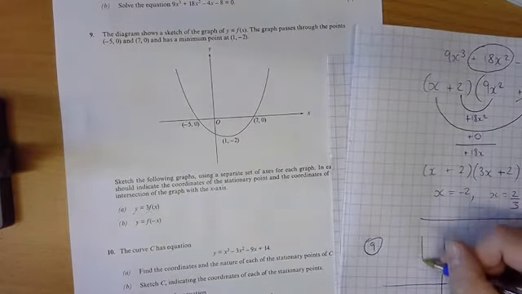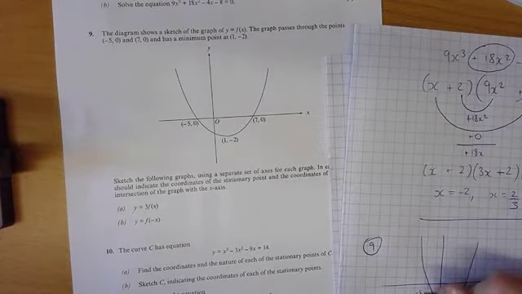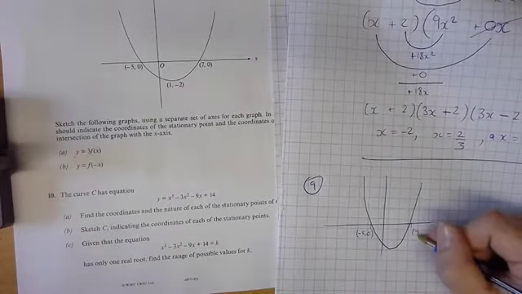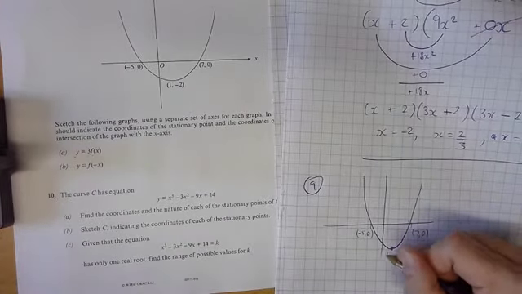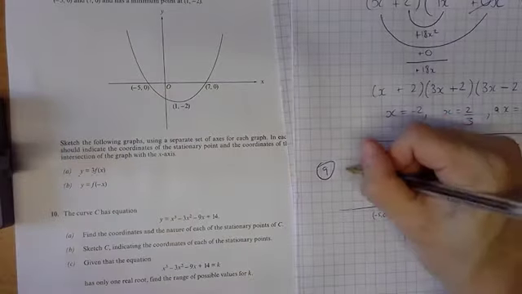So what that'll do is it'll sort of elongate the graph, going through exactly the same coordinates as it did before on the x-axis, minus 5, 0 and 7, 0. But this new minimum point will be 1, minus 6. Okay, so that's part A.